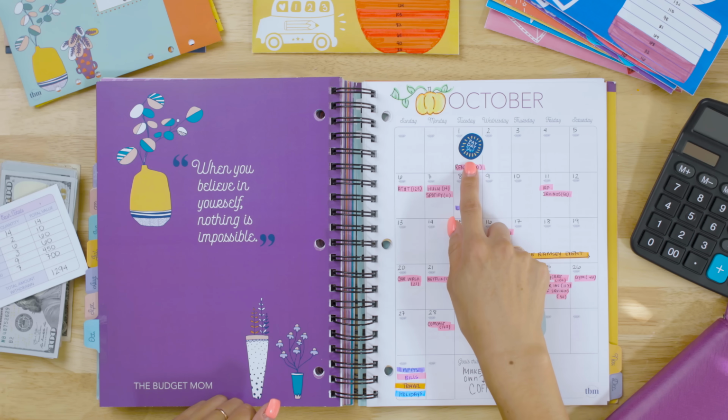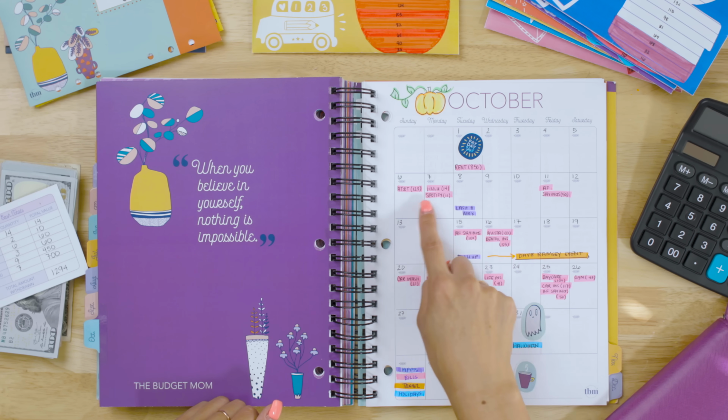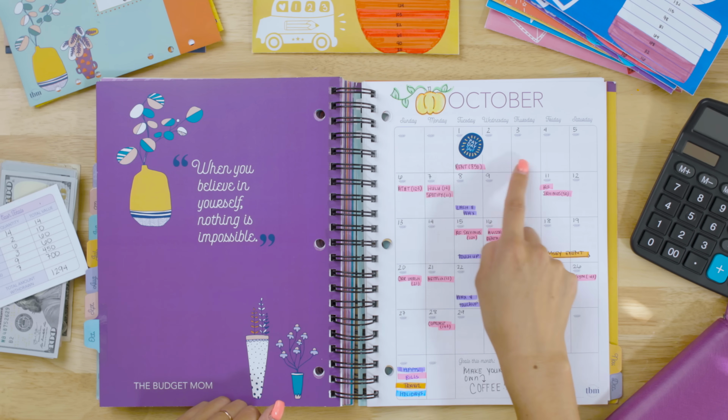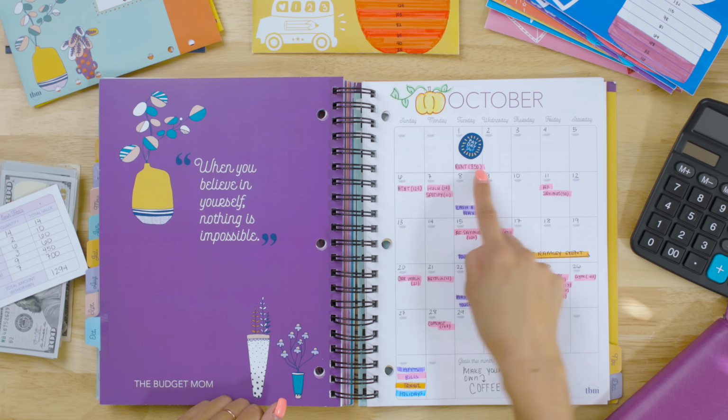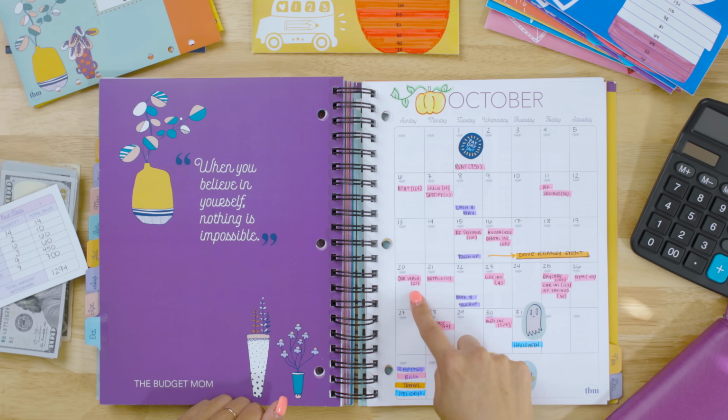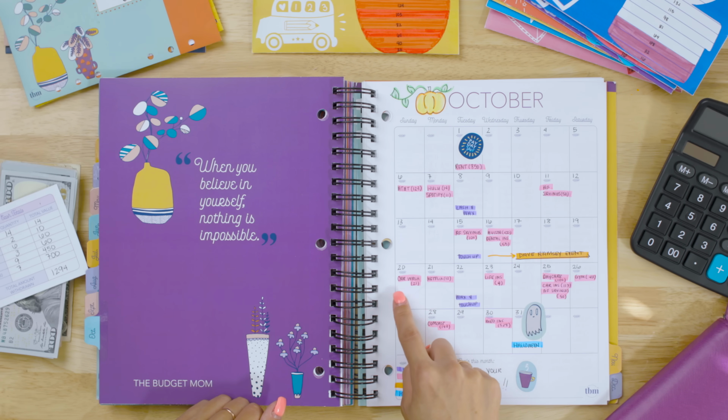Something I want to point out very quickly, if you are working with a budget or a pay schedule where you are getting paid twice a month on the same days of every month, like the 5th and the 20th, for example, you would want to write down your payday. And then if you get paid on the 1st, you would highlight all the bills in pink that you're going to pay with the paycheck on the 1st. If you get paid again on the 20th, maybe you would highlight all of those bills in purple or a different color so you know exactly what bills you're paying with each paycheck.